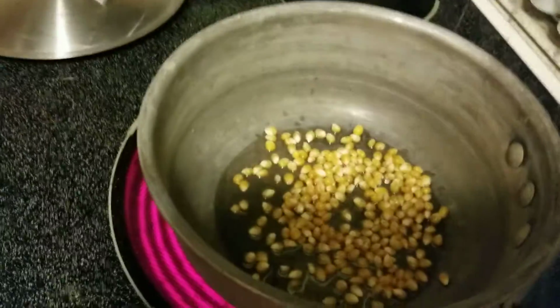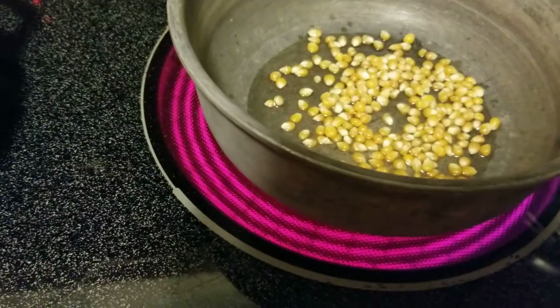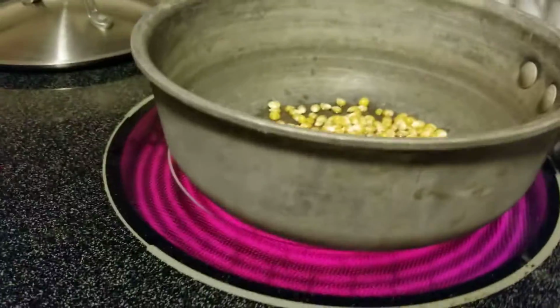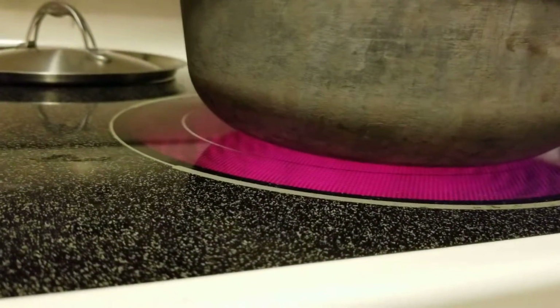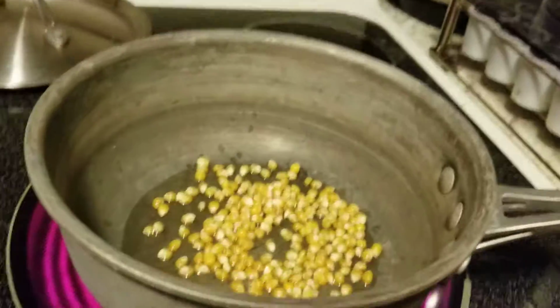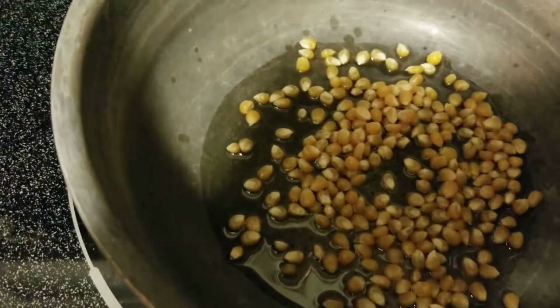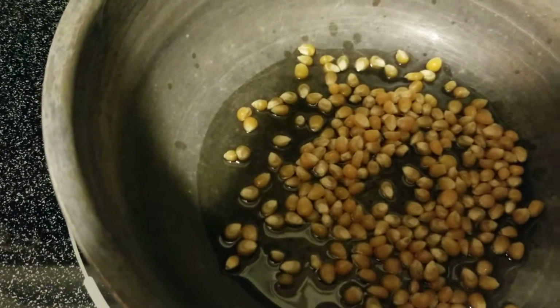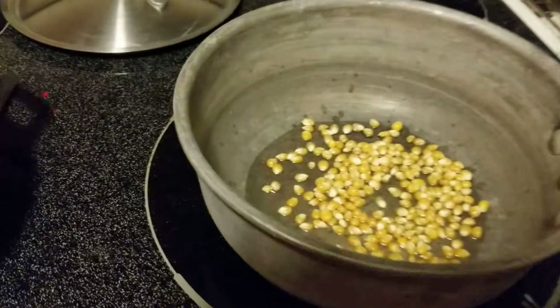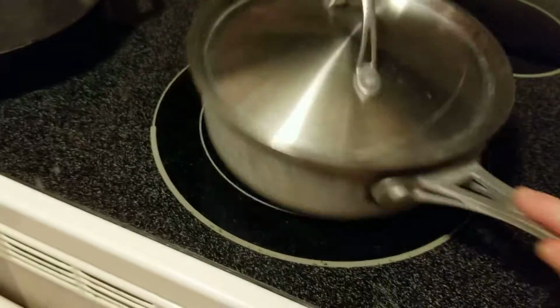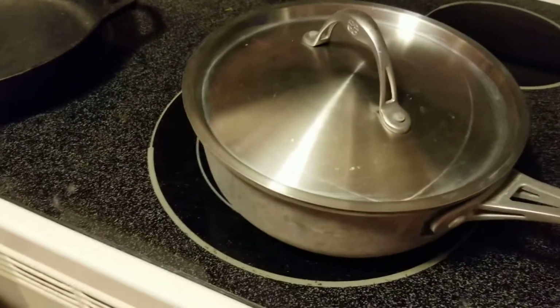Again, what are we looking at here? The stove is now red. It is directly touching the saucepan. Everything is directly touching. The oil is now touching the metal, which is in a sense being heated up directly. All right, and the kernels are sitting in the oil. So we're going to cover this up. All right, let that heat up a little bit.